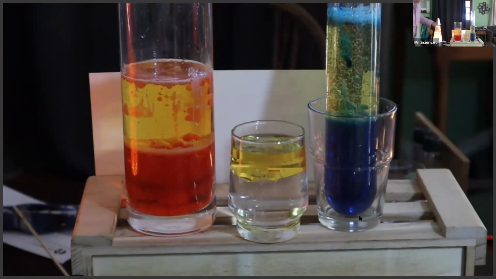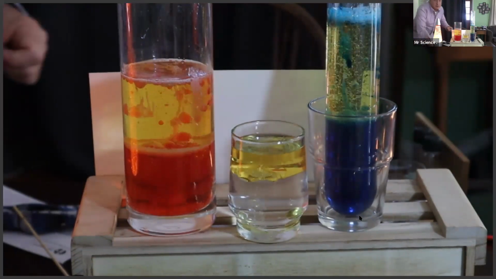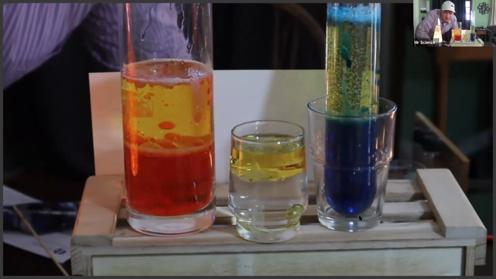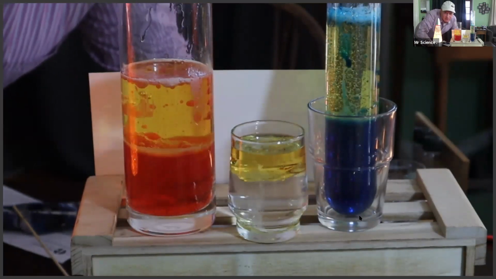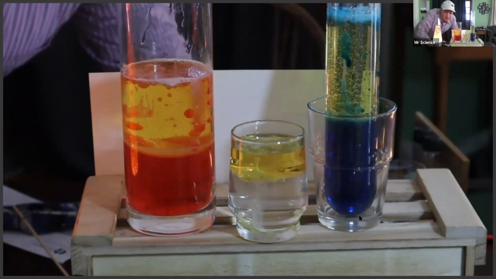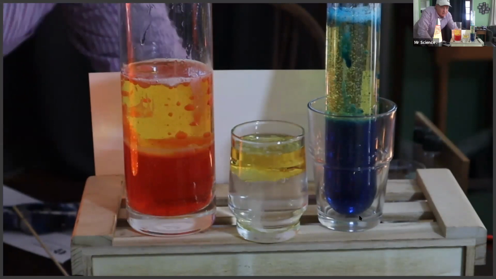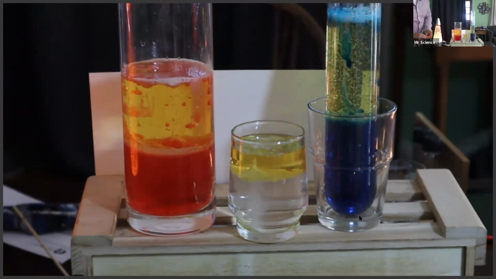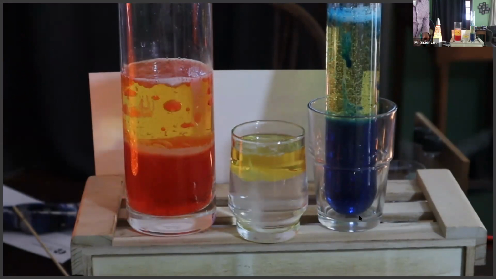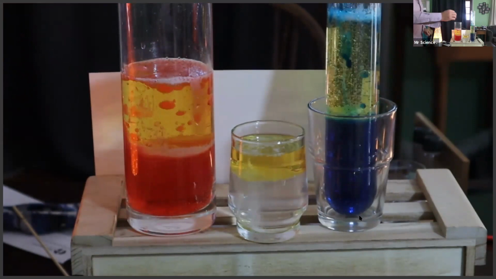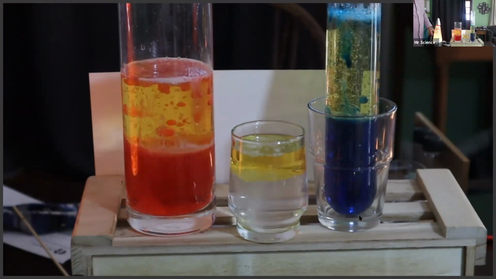I think it's better with a bit more oil. And the clear one is kind of, oh yeah, it's kind of doing it. So yeah, I'm gonna get this blue one going one more time. So this is density. This is just showing the density between the different liquids. So that one's gonna go again, and this one's gonna go again. I like the blue one.